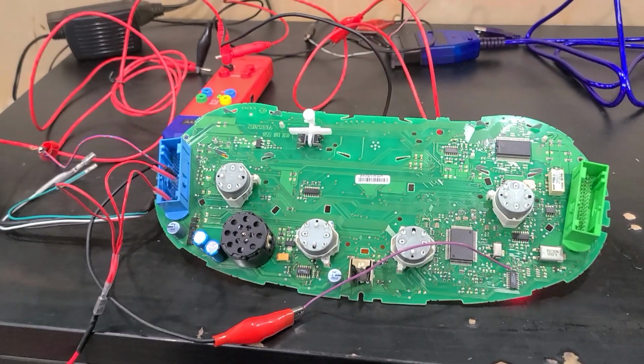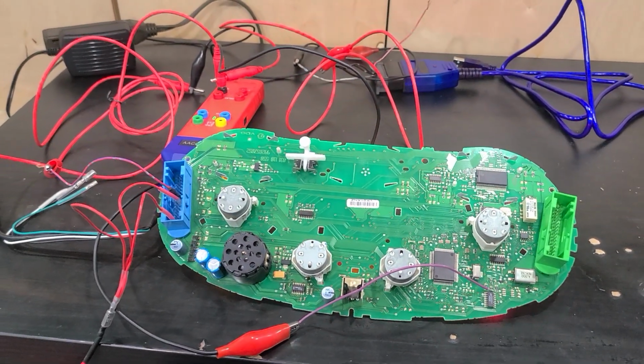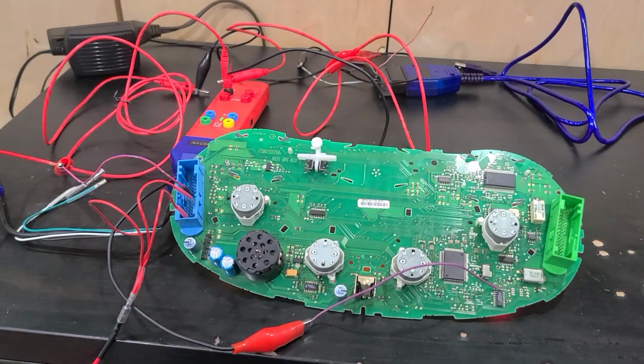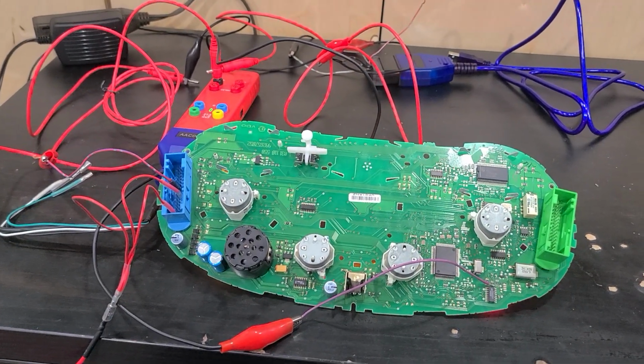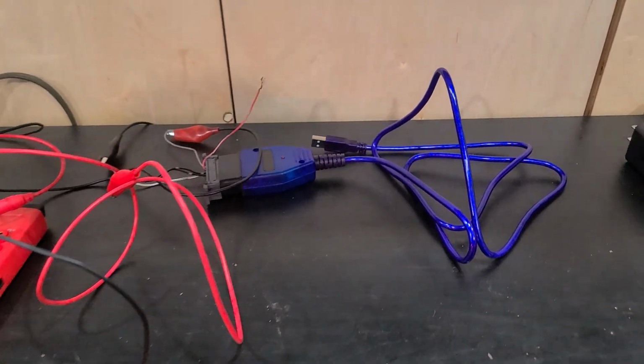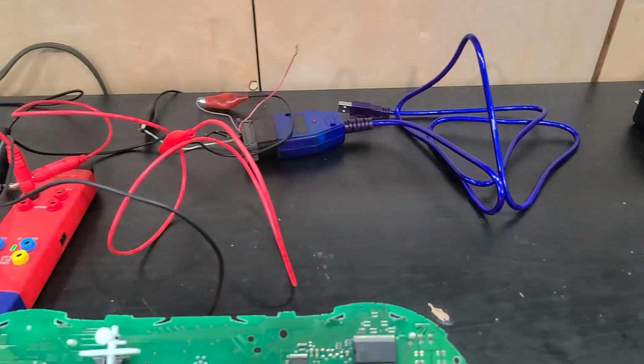So yeah, this is the first video, and next we are gonna do another video for the communication with this blue connector, and let's see.